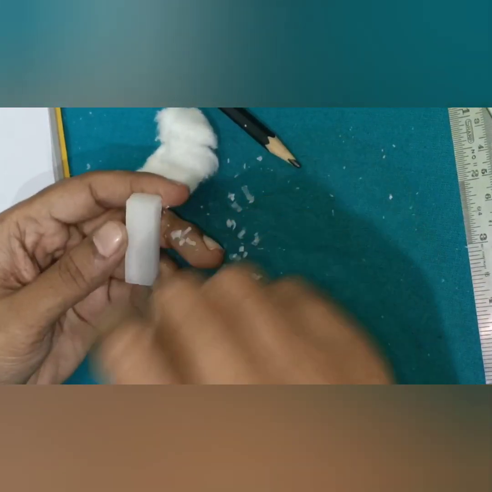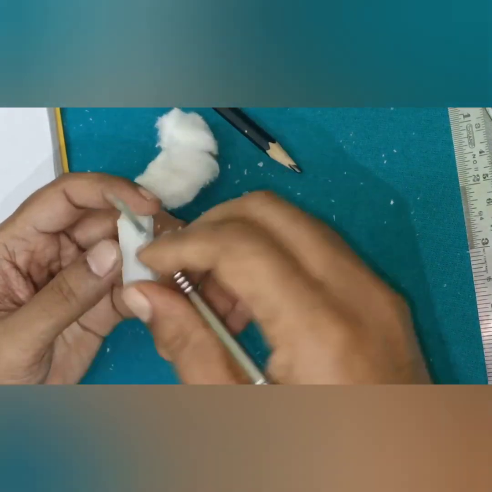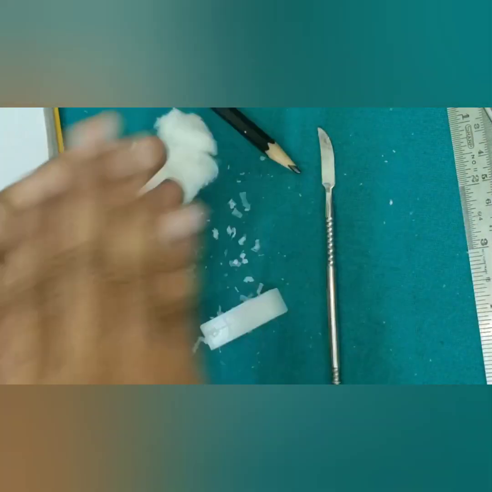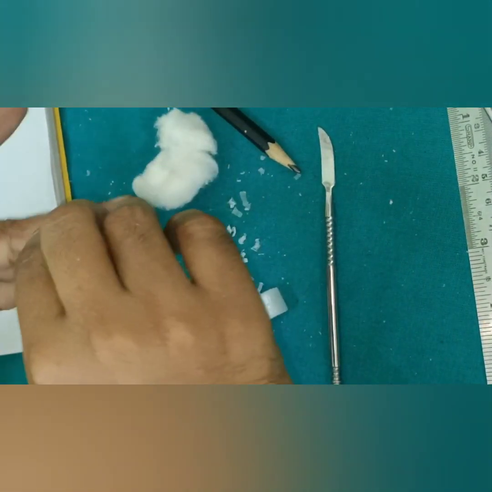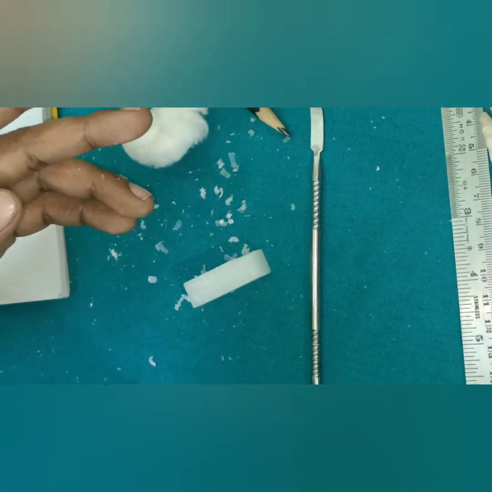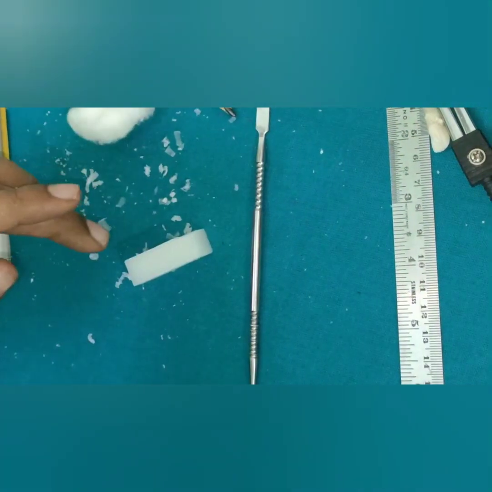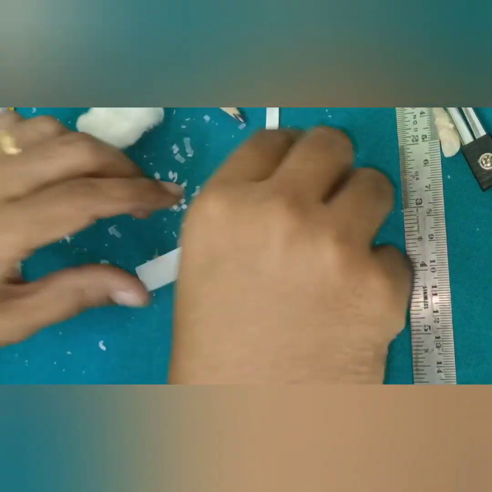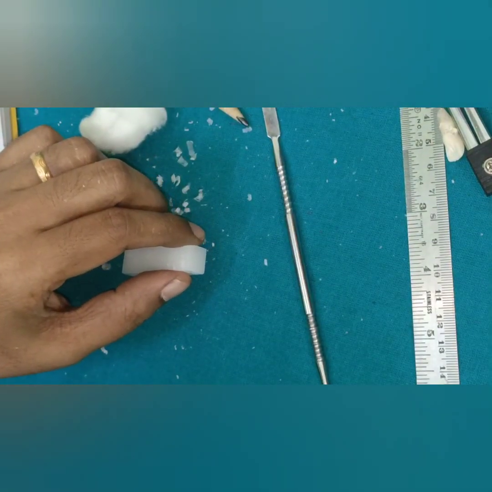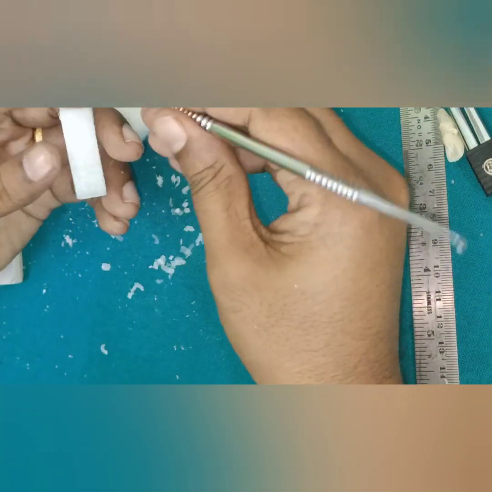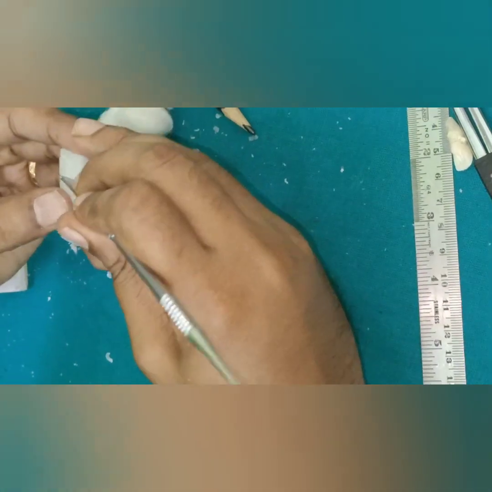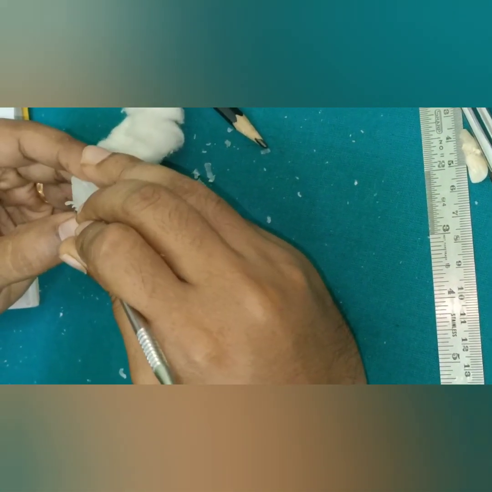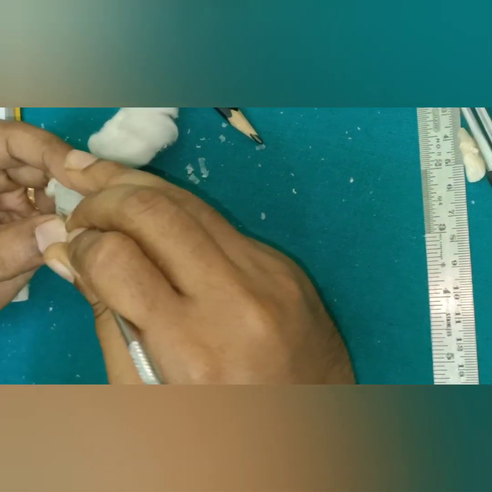Yes, so how much you equally are carving in the mesial aspect, the same thing you have to carve in the distal also. That is more important. Don't lose the excess wax. It should be controlled. Distal aspect I'm carving.